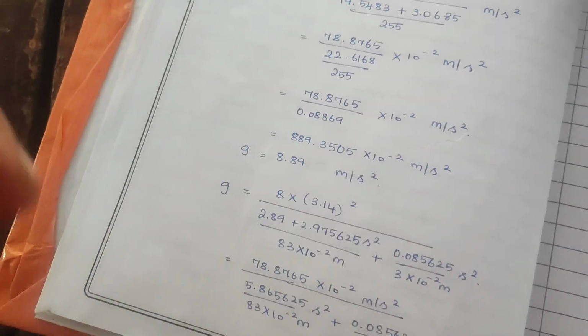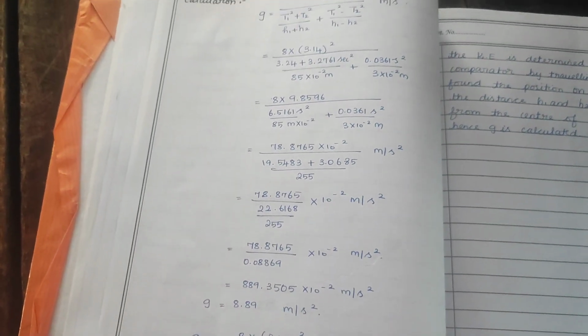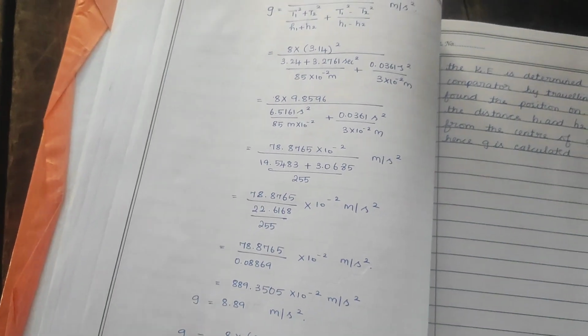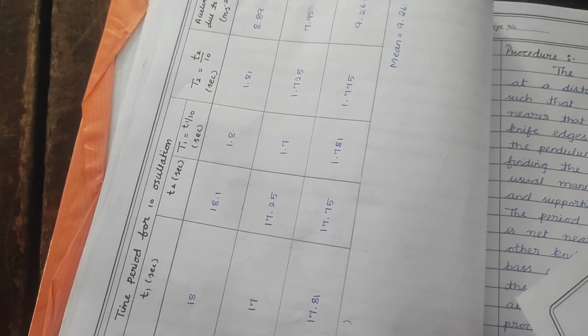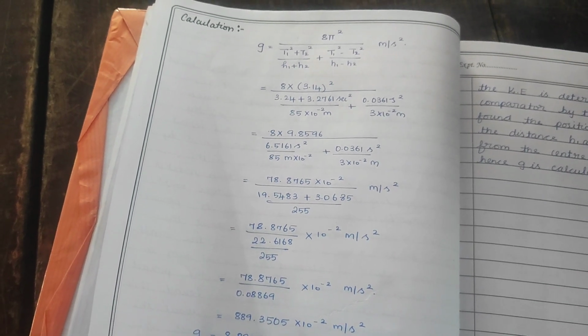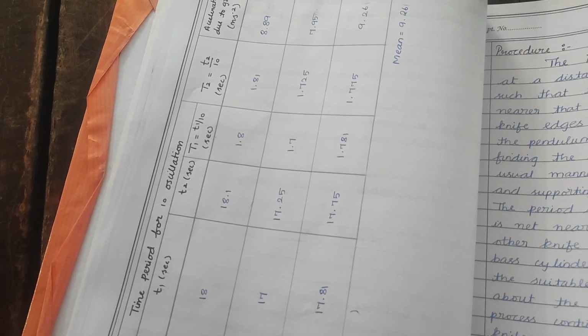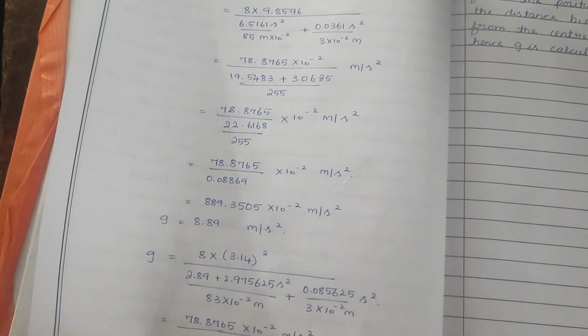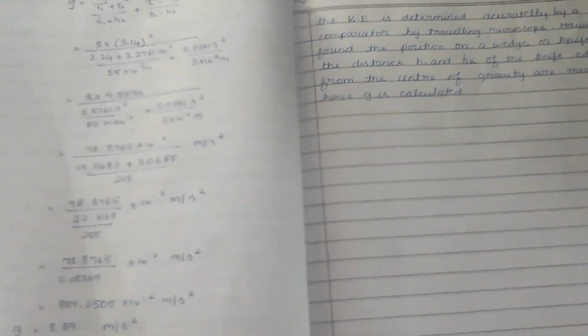Pi square is the square of 3.14, the value of pi. We substitute the different height values as well as the T1 and T2 values. For T1 the pendulum is suspended directly, and for T2 the pendulum is reversed. Then the time period of oscillation is measured. All those values are substituted in the formula to obtain the value of g. The mean value is about 9.26. Actually the value is 9.8, but due to practical inconveniences we obtain a lower value.